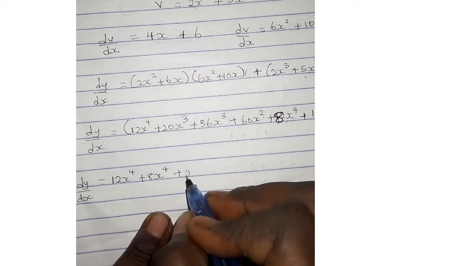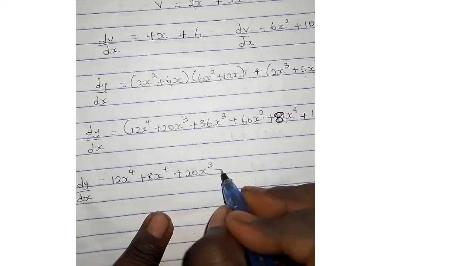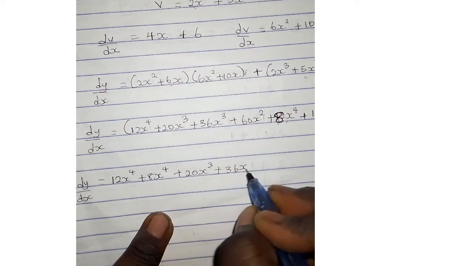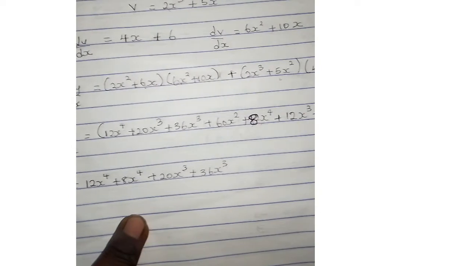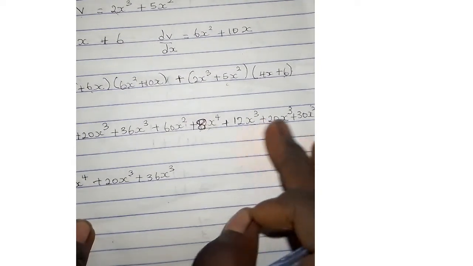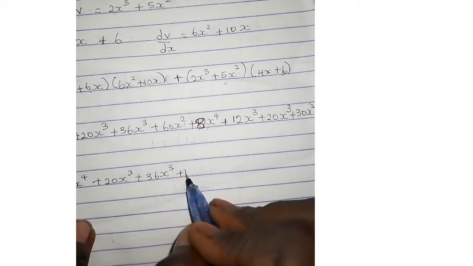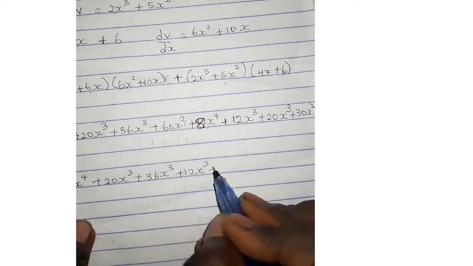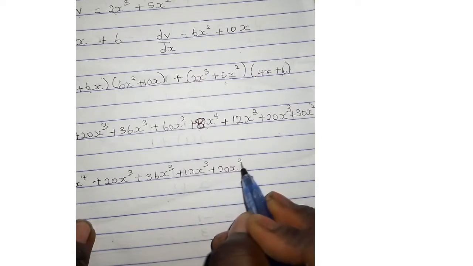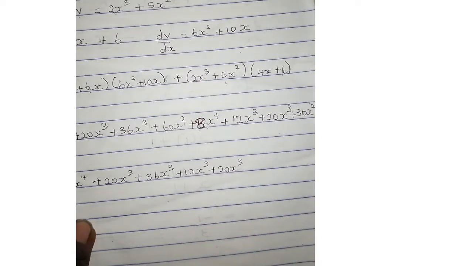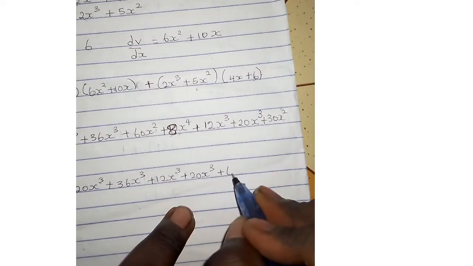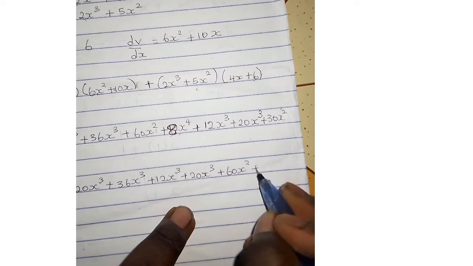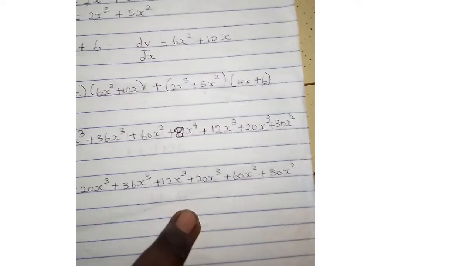So I'm going to have 20x cubed plus 36x cubed. Now let's see if there are others. Okay, we have this and this. So I'm going to put it down here: 12x cubed plus 20x cubed. So we're going to go to the last part, which is 2. So we're going to have plus 60x squared plus 30x squared.